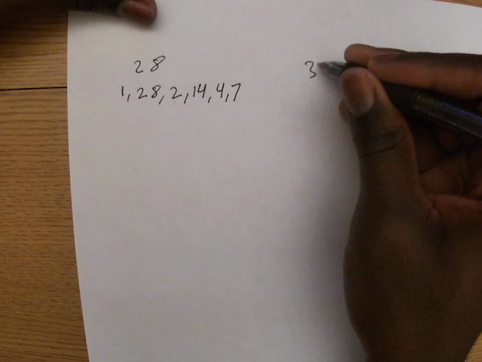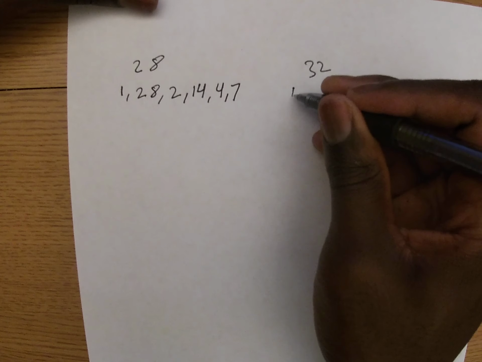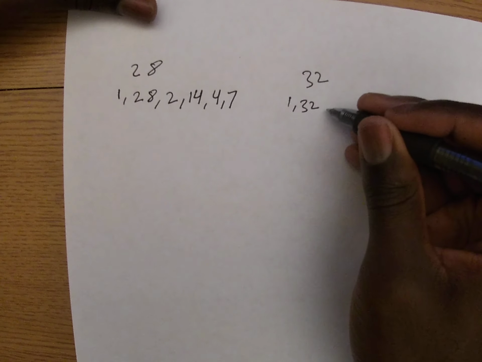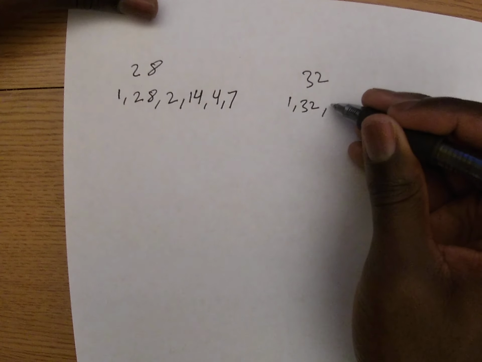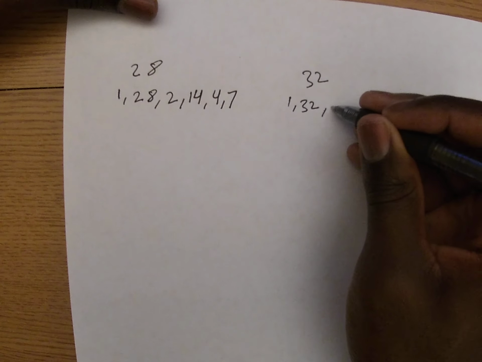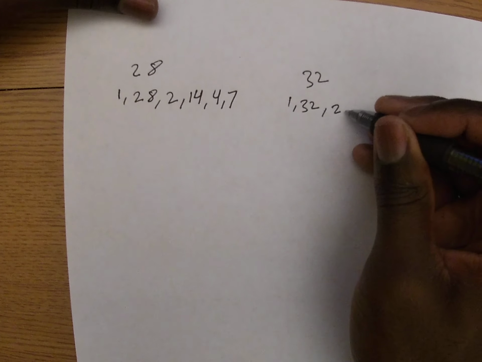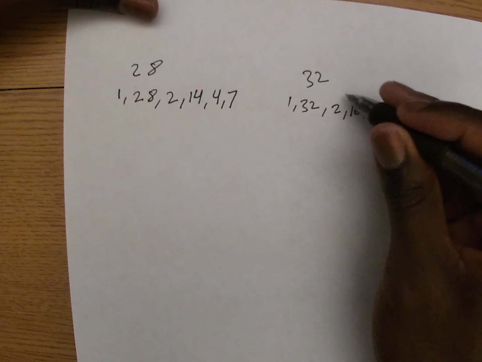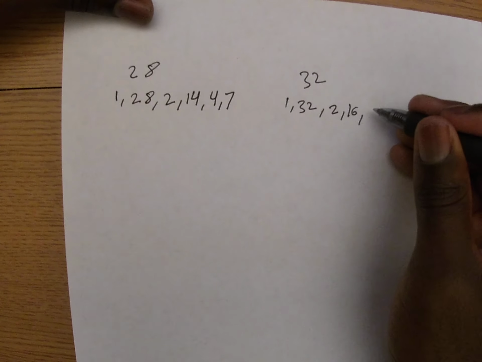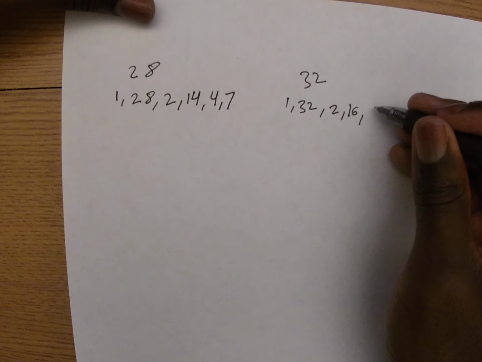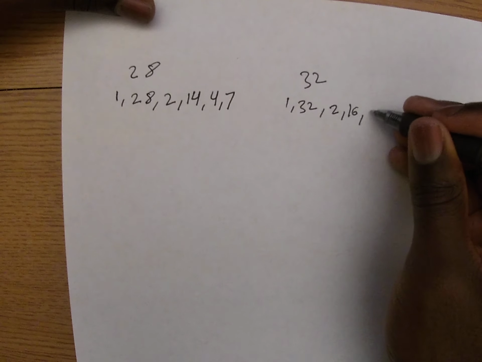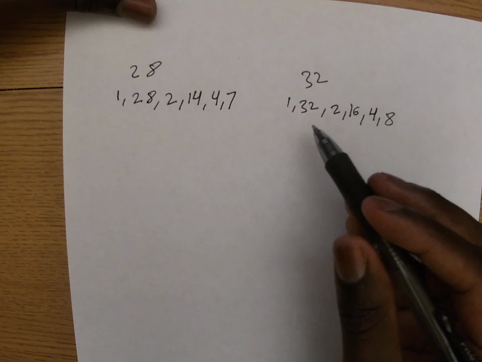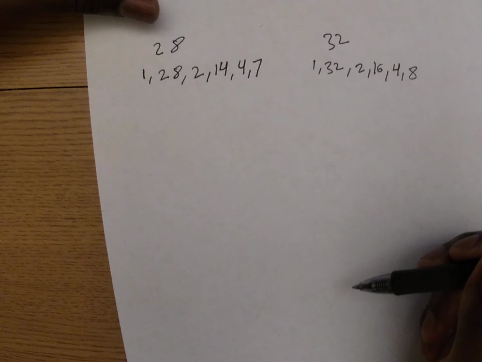Let's say 32. Of course, 1 and 32 are both factors of 32. Next up we have 2. How many times does 2 go into 32? 2 goes in there 16 times, so 16 is a factor as well. 3 doesn't go into 32. 4 does. 4 times 8 is 32. So these are all the factors of 32.